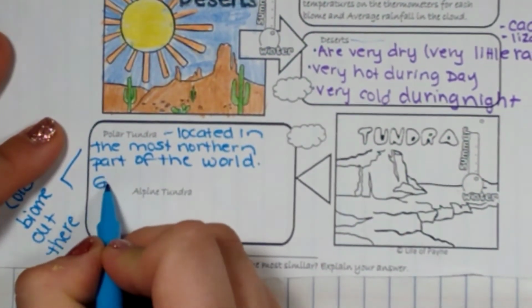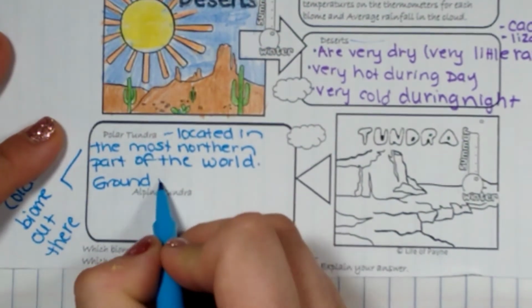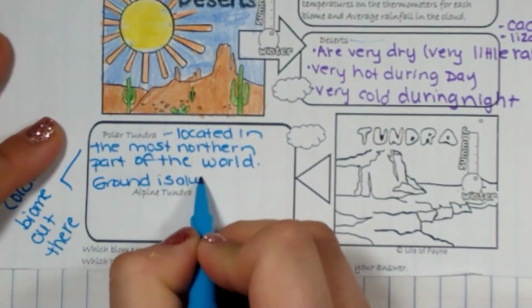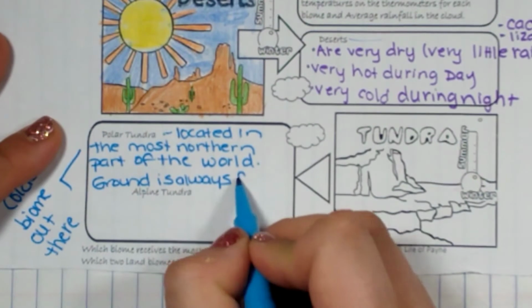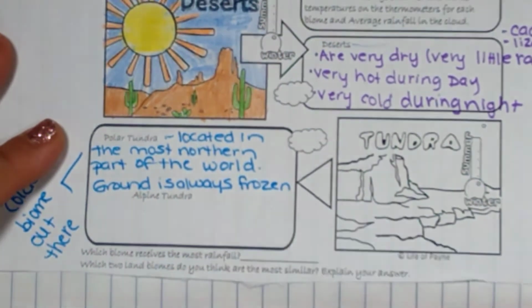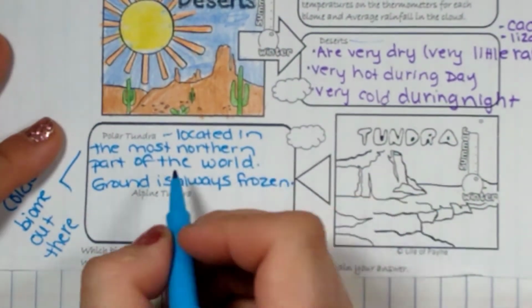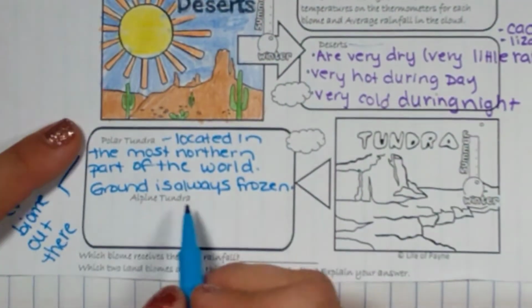The ground is permanently frozen. It's always frozen. And it also has very little rain.